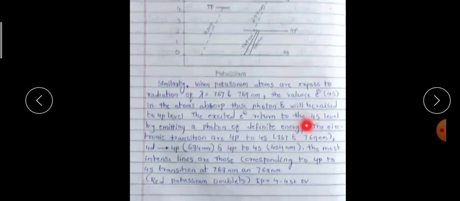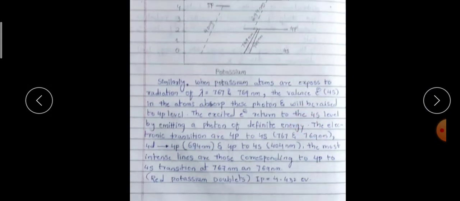The most intense lines are those which correspond to the 4p to 4s transition at these two particular wavelengths, 767 and 769 nanometer. It is called the red potassium doublet, and the ionization potential is 4.432 electron volt.